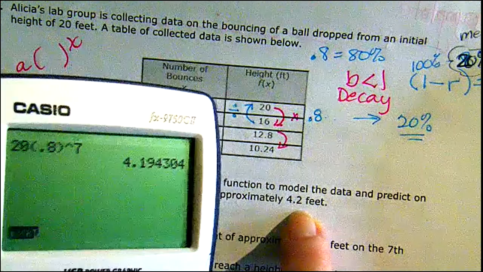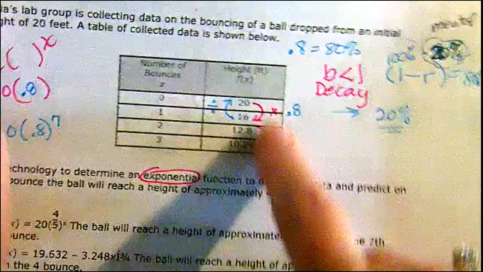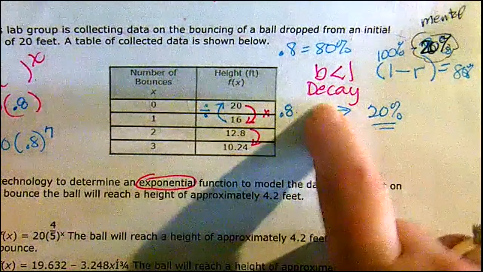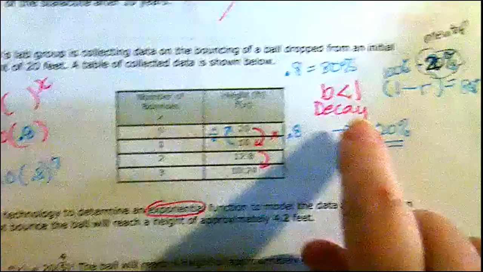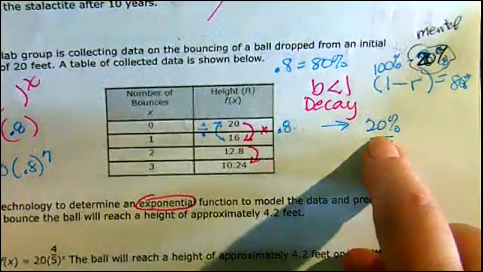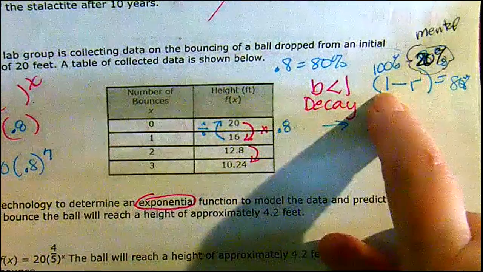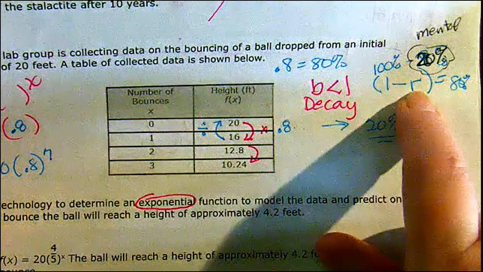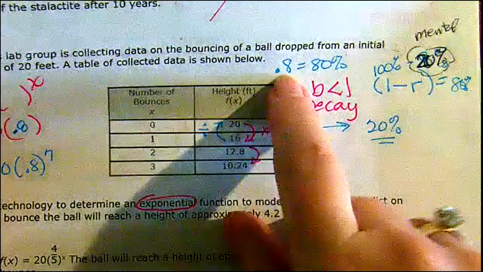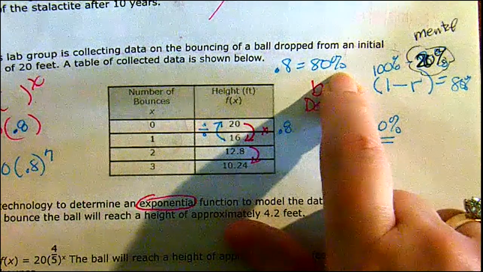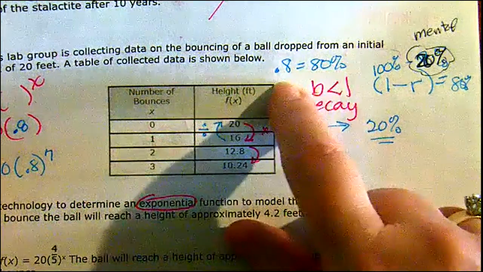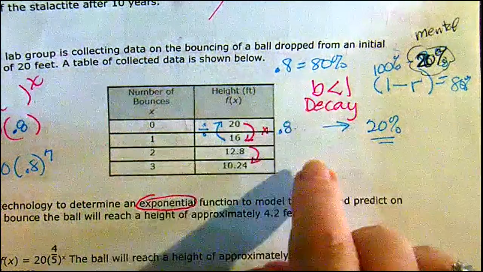Now, the other thing I wanted to talk about with this one is that sometimes they'll talk about the percent of decay. If the B is 0.8, that means there's 20% decay. Because we start at 100, and then what do I subtract to get to 80? My brain converts decimals and percents really quickly, so I have to remember to stop and explain that.